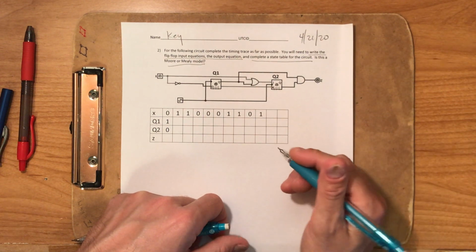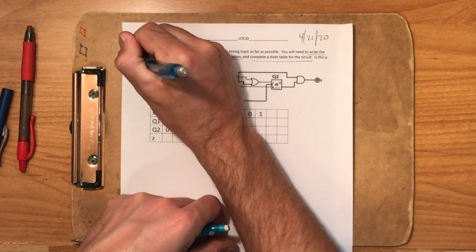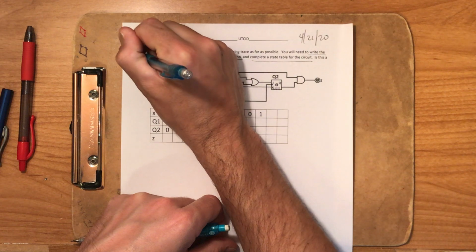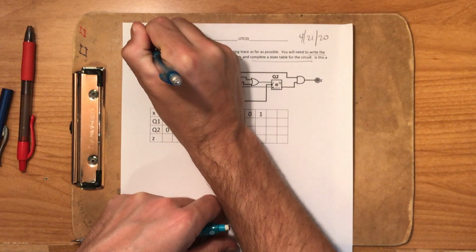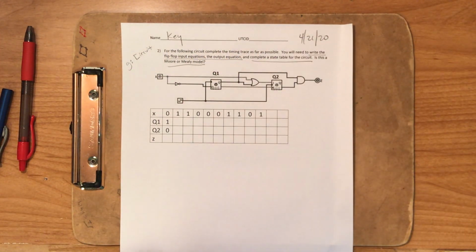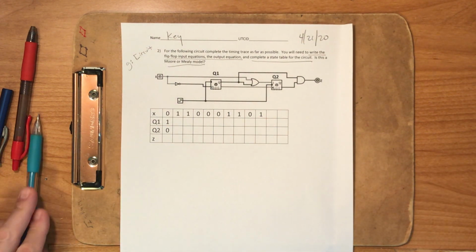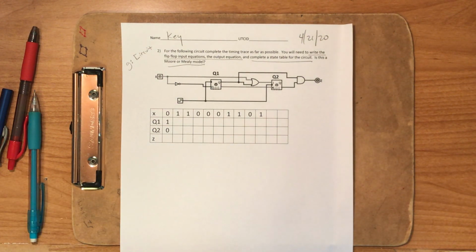So this is the other type of problem. We are given a circuit, and we have to come up with everything else. So kind of working backwards from sequential design, here's the circuit. Where did it come from? How does it work?